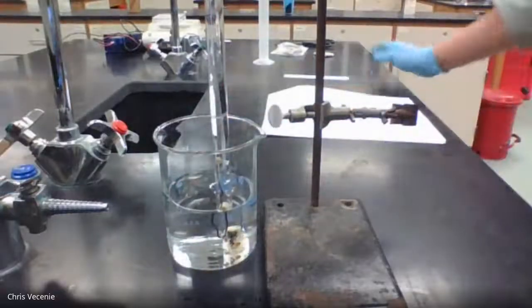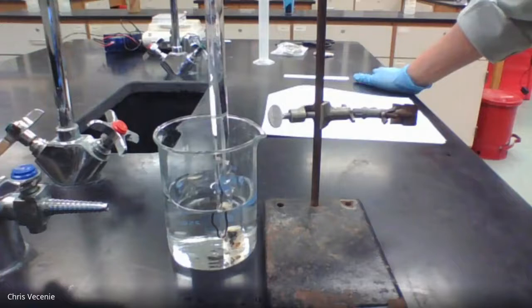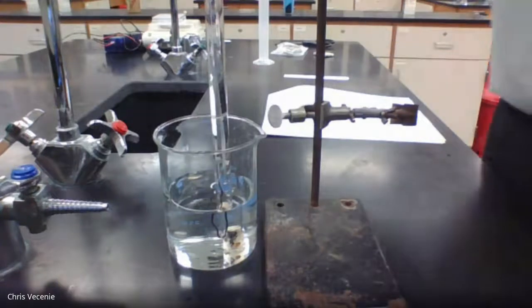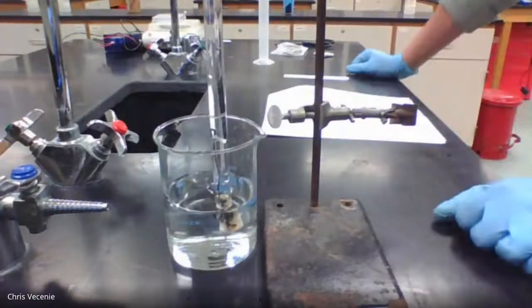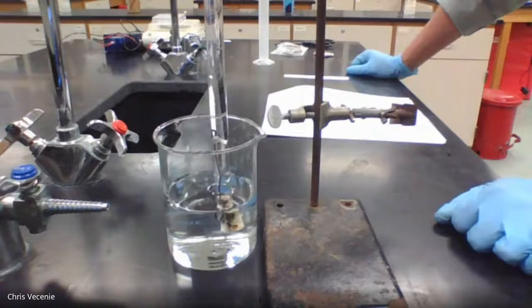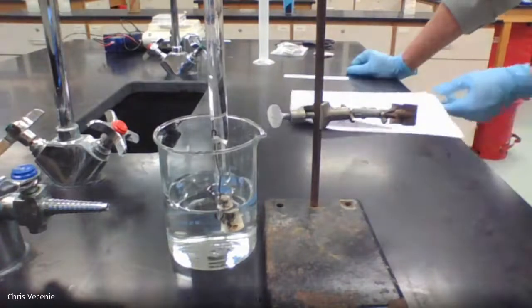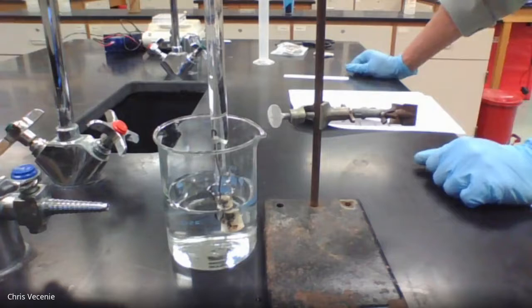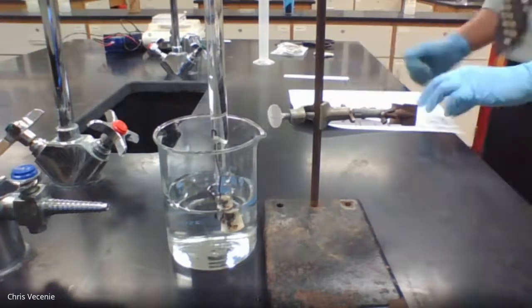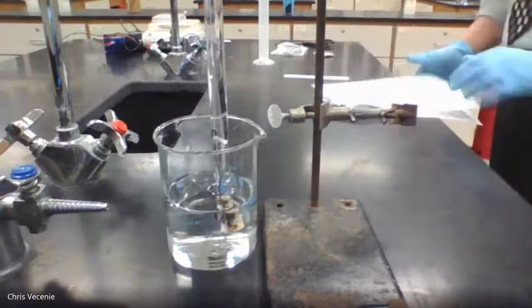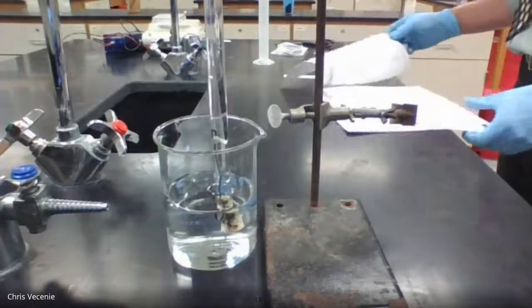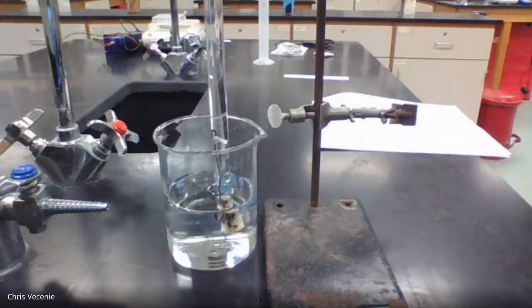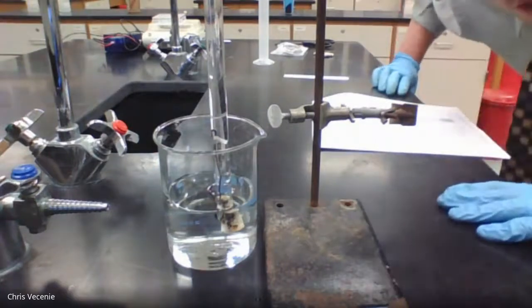And pretty soon, you guys are going to start to see some bubbles, all right, fizzing, right, as the hydrogen gas is getting generated. All right, and there's nothing too crazy there. You'll just see those bubbles.